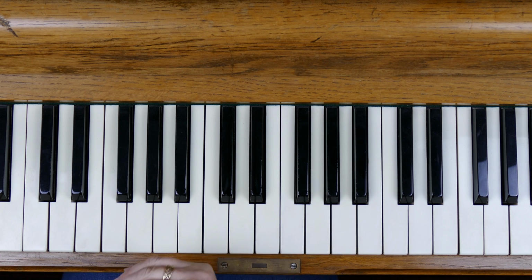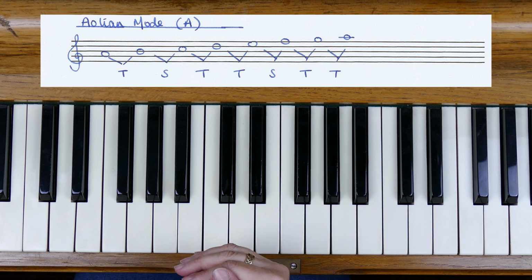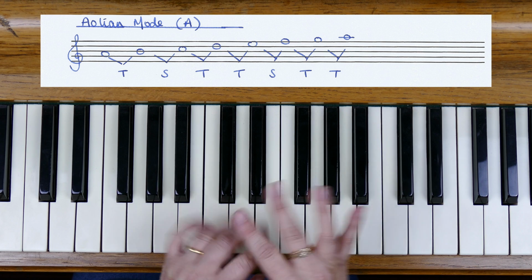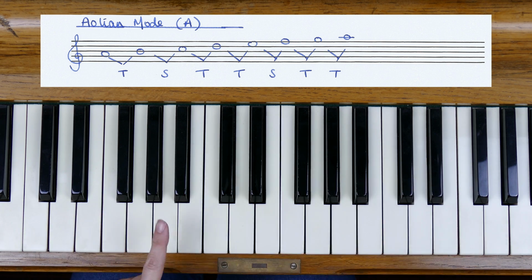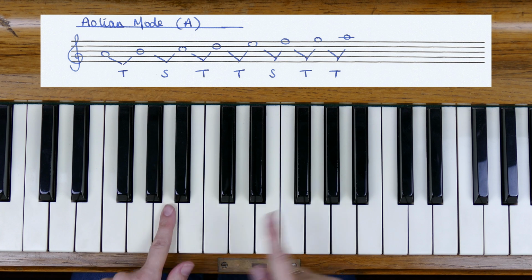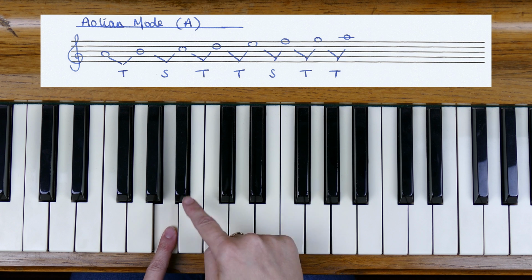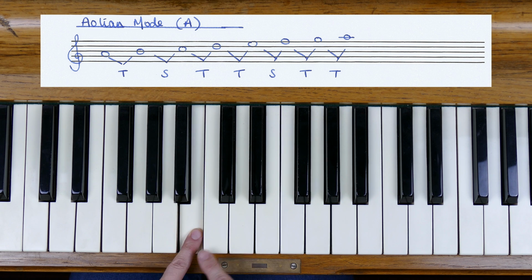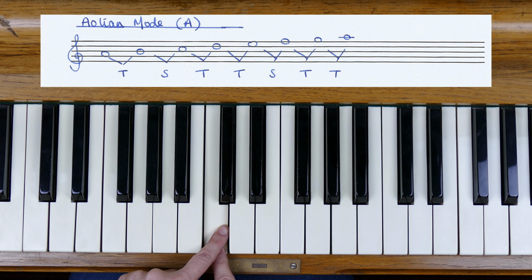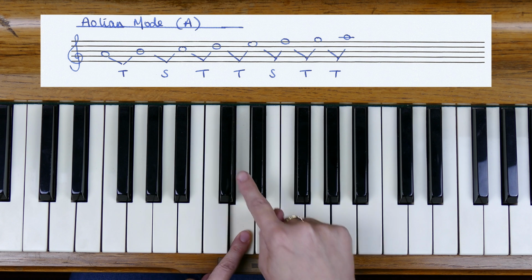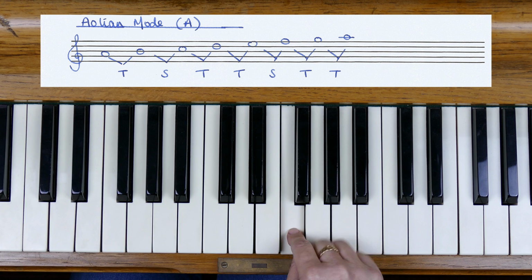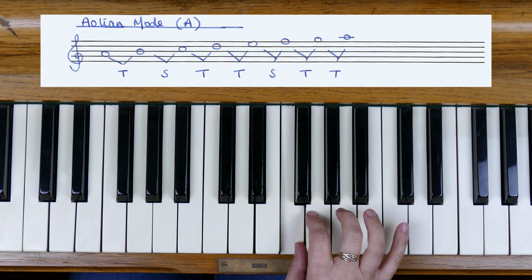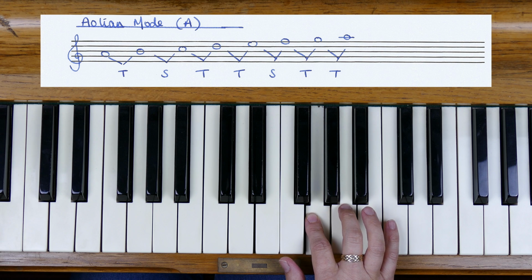Nearly there. The Aeolian mode is a pattern of tone, semitone, tone, tone, semitone, tone, tone. And so if we begin on A and work our way up to the octave A, that should work out. We want tone, semitone. Now we want 2 tones. Now a semitone. Now we want a tone, and to finish we want a tone.